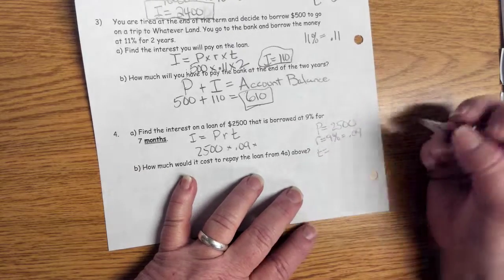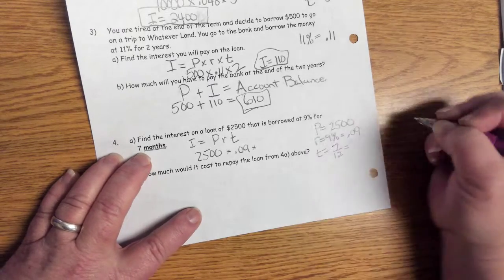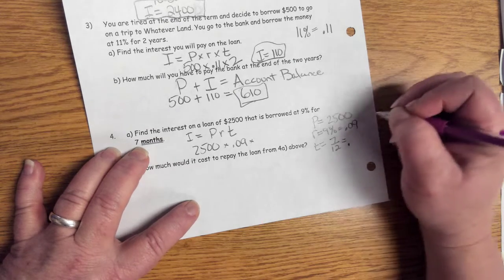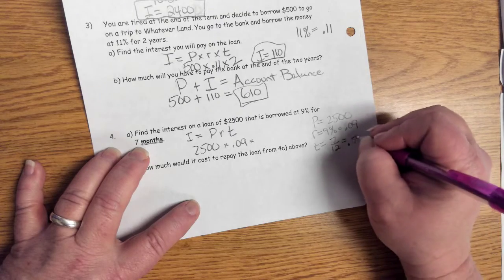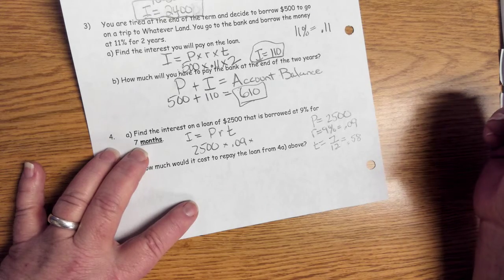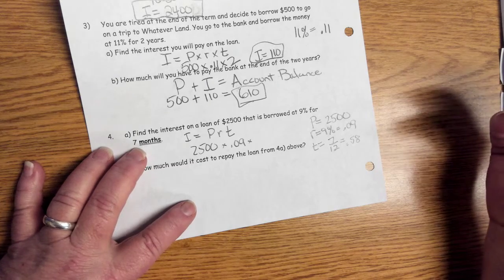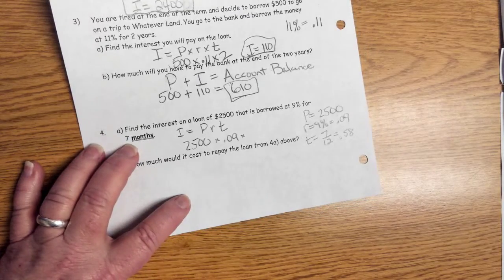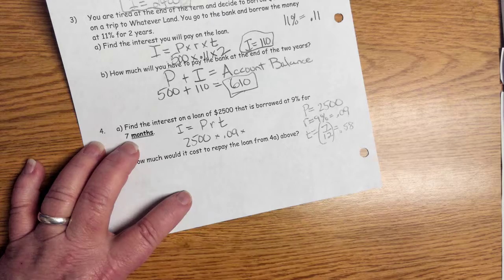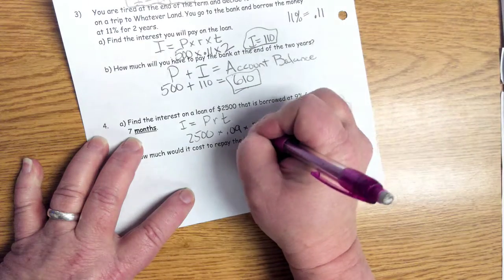What am I going to have to do with that 7 months? So 7 divided by 12 gives me what? 0.58. So if I do this with 0.58, unless this question's open-ended, I'm going to get close enough to pick out a multiple choice. Do you agree? Otherwise, I would definitely put parentheses around 7 divided by 12, because I want to make sure that I get the exact amount. So 0.58, and what am I going to get?